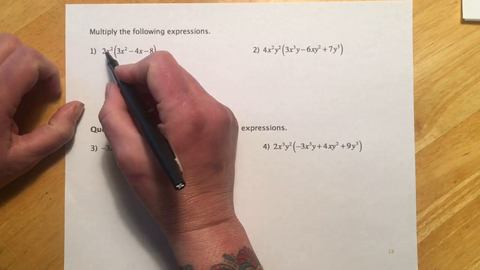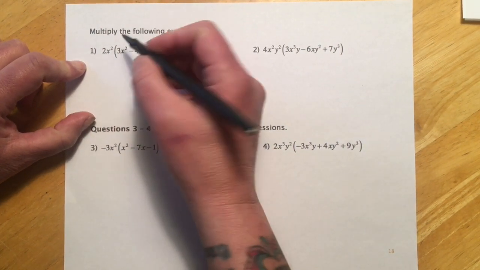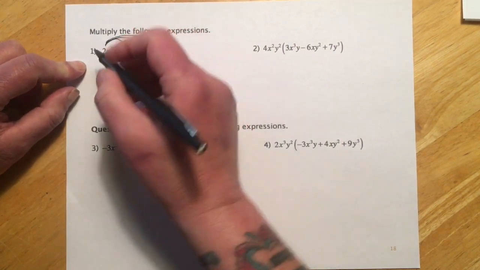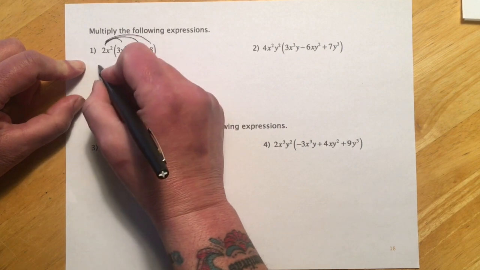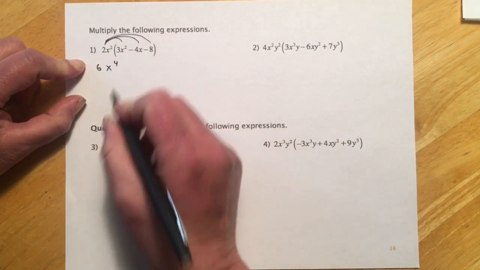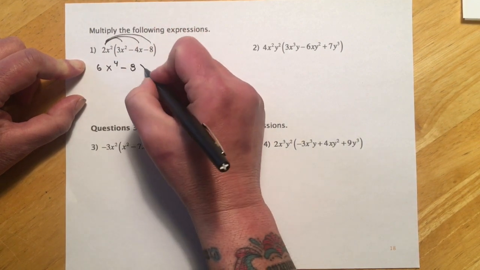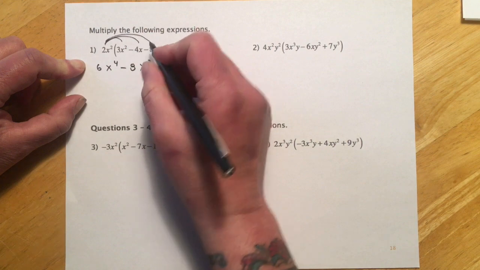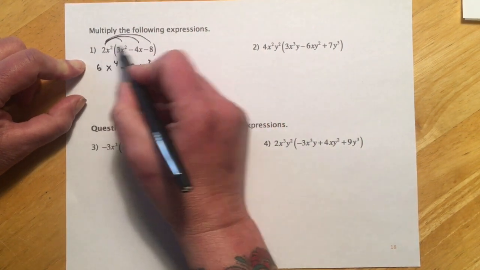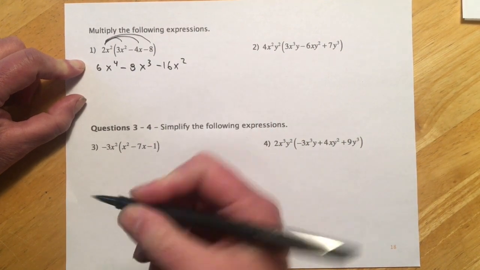So this is just like we did in chapter 1. When we've got something out front of the parentheses, it means it's multiplying, and it's going to multiply everything inside the parentheses. So let's just go 2 times 3 for 6, and then x squared would give us x to the 4th. 2 times 4, negative 8, x squared and x cubed. I'm adding those exponents. Or you can just think of 1, 2, 3 x's, x cubed. And 2 times 8 for negative 16 and x squared.